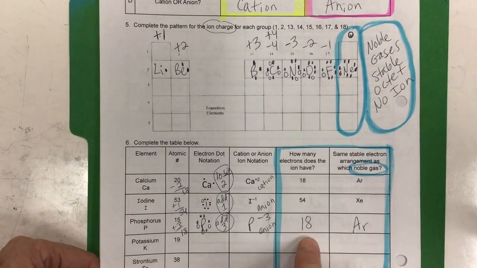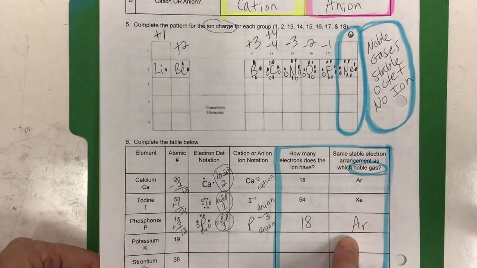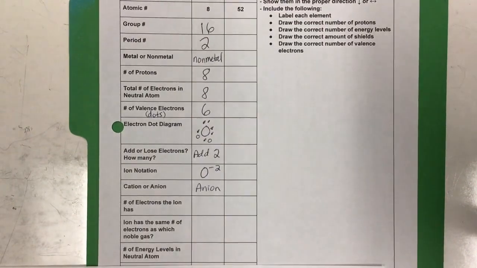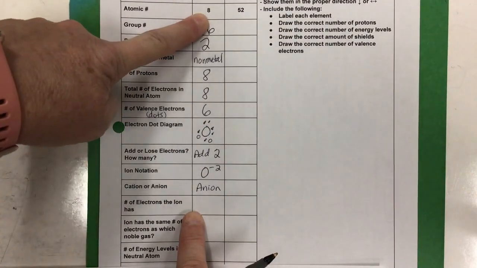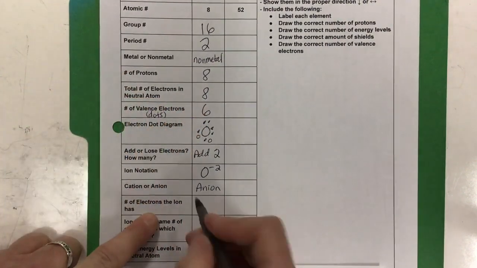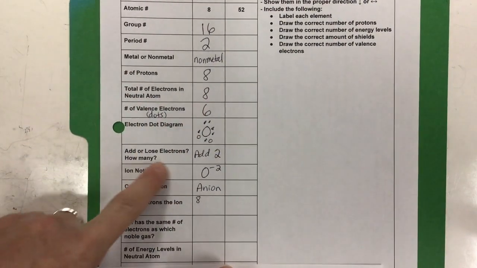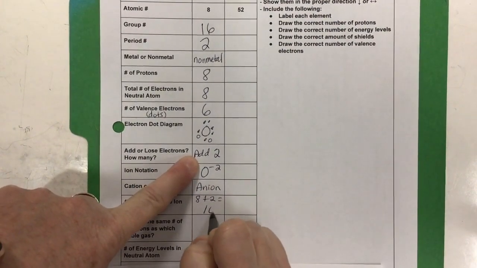Now, if this is correct, of course, it should match the atomic number of one of our noble gases too. So there's an easy way to check our work on that. I'm going to take oxygen. It originally starts with atomic number 8, which is basically 8 electrons total. So I'm going to start with my 8, and then I'm adding 2 more electrons, we said. So that will give me a total of 10.